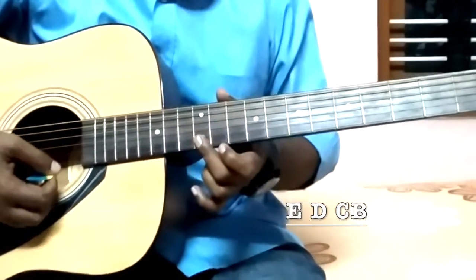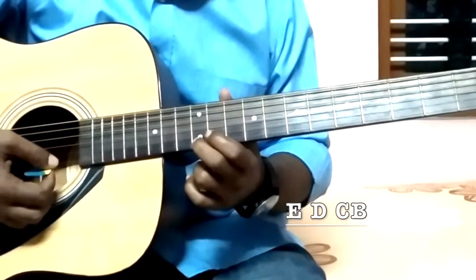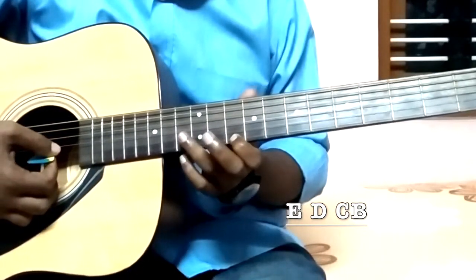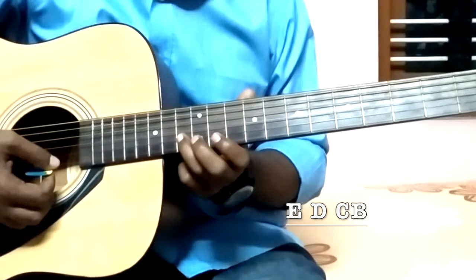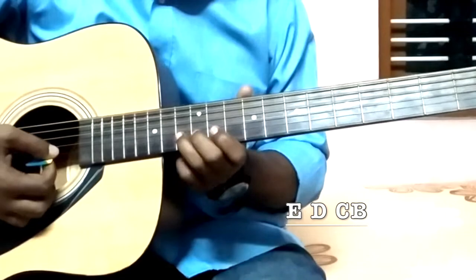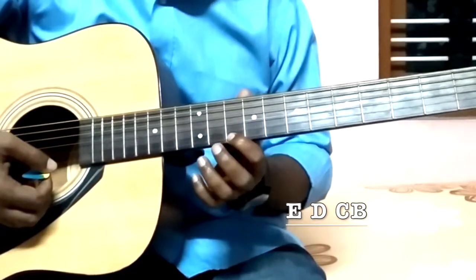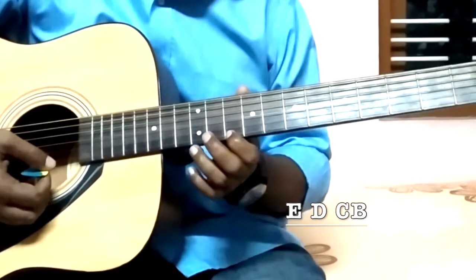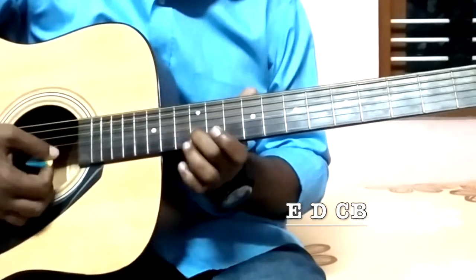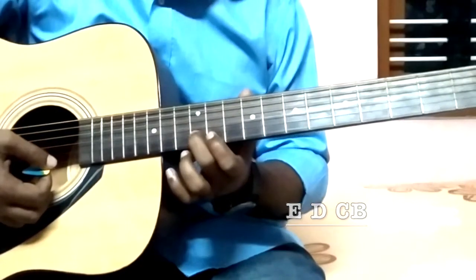So next is that is E, D, C, B. E, D, C, B. So E and D I played in the first string, that is 12th and 10th position, and this C and B I played in the second string, 13th and 12th position.